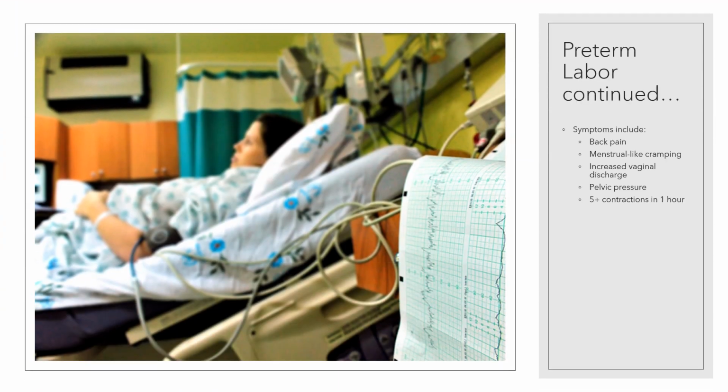More about preterm labor. Symptoms of preterm labor include back pain, menstrual-like cramping, increased vaginal discharge, pelvic pressure, or 5 or more contractions in 1 hour.